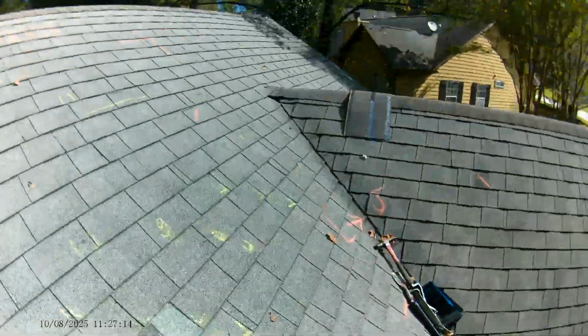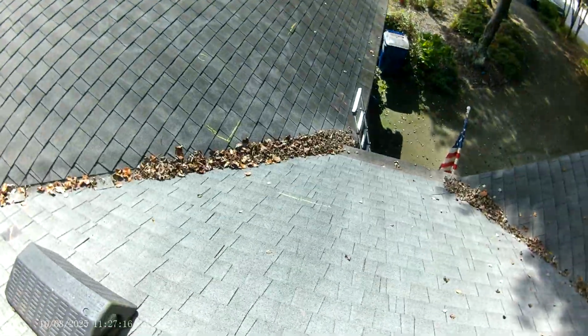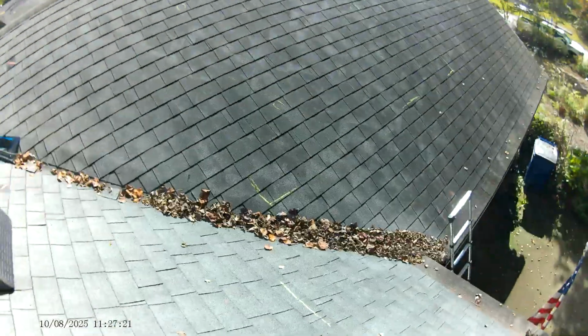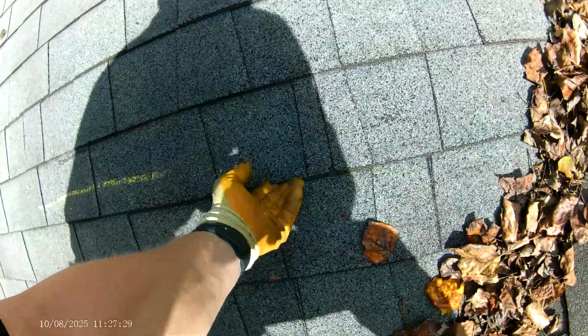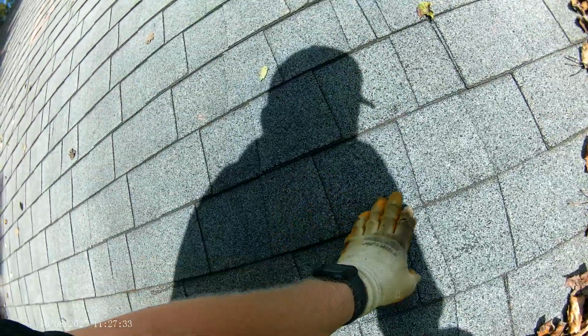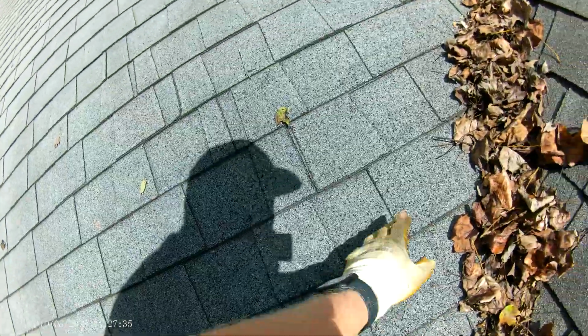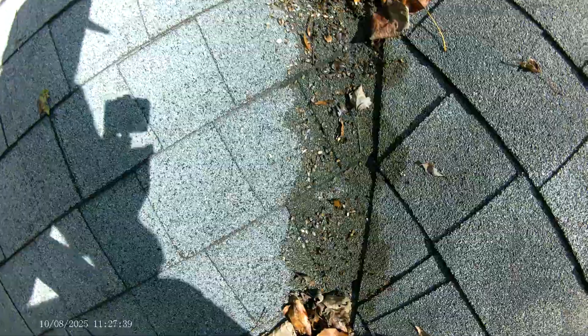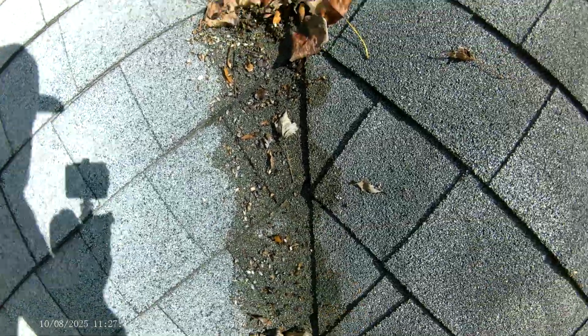Real quick, I just want to point out as well, we can see a wind damage shingle down there. So I just want to point out, if repairs were to be done to this roof, we'd have to repair this shingle here, most likely causing damage to the surrounding shingles above it, and ultimately bringing us into this valley here, where we can see the shingles on the front slope go underneath the shingles on this left slope.